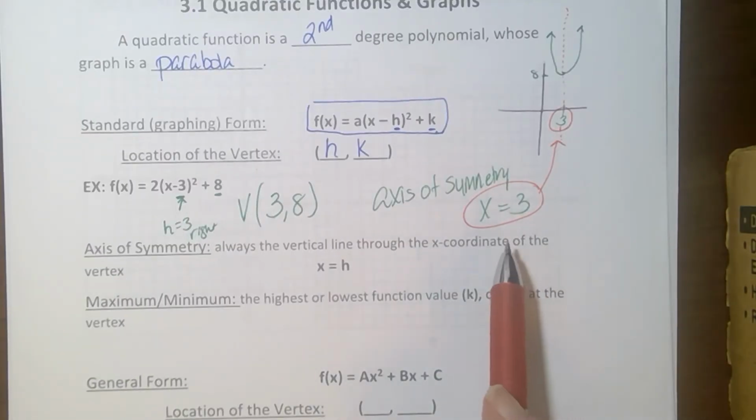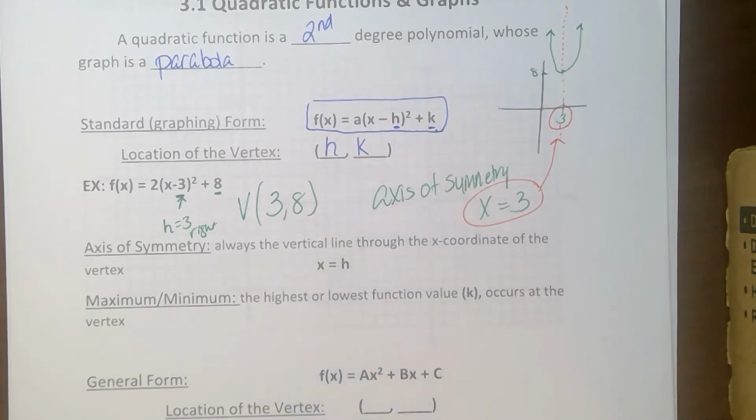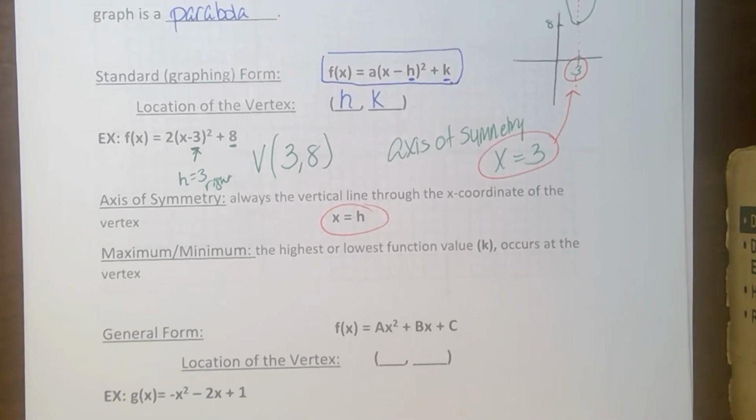Notice that the axis of symmetry is always given as an equation because it is a line, so it should always be x equals. Here we go, axis of symmetry: always the vertical line through the x-coordinate of the vertex, so the equation of that axis of symmetry is x equals h.